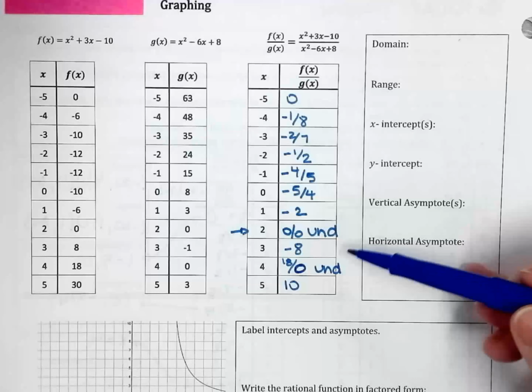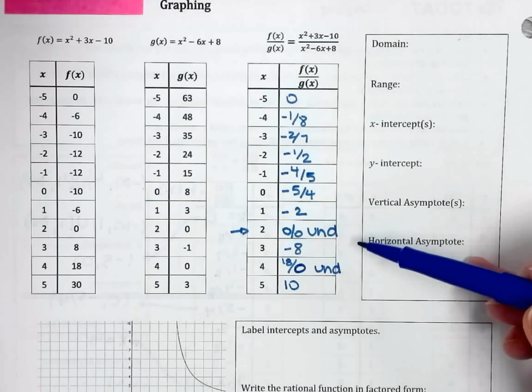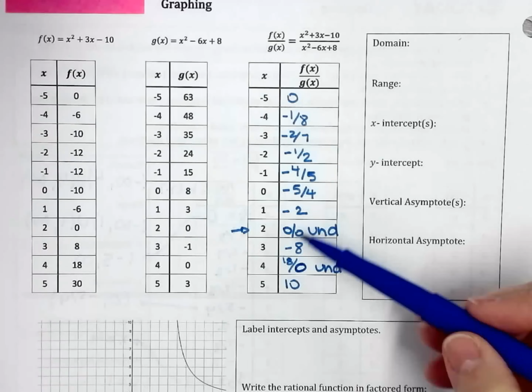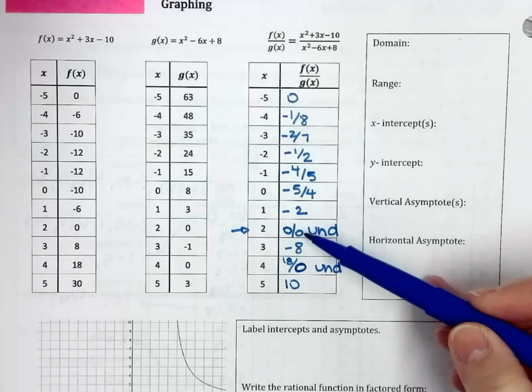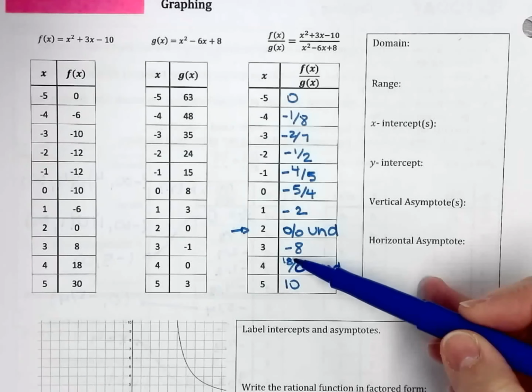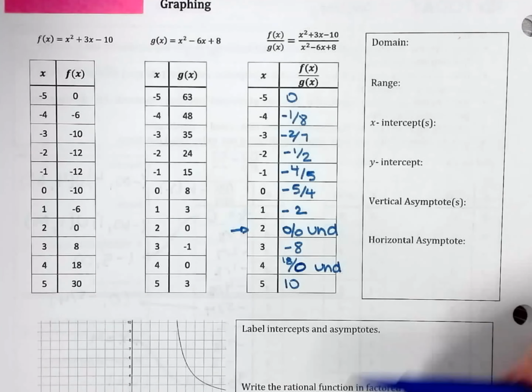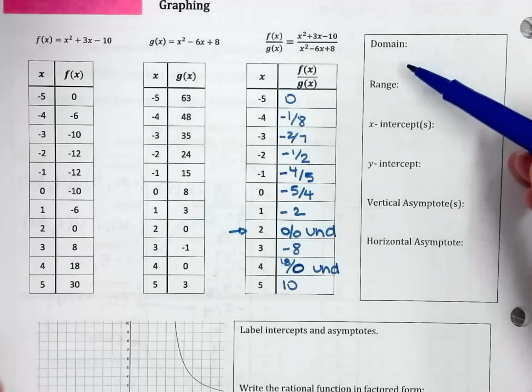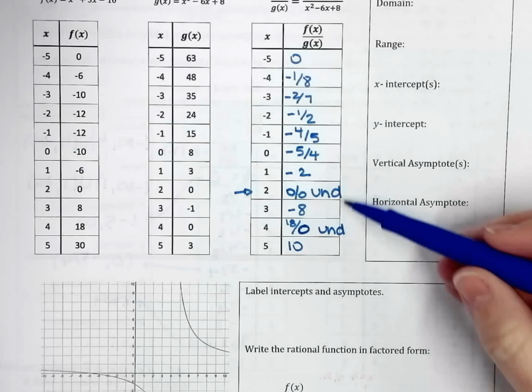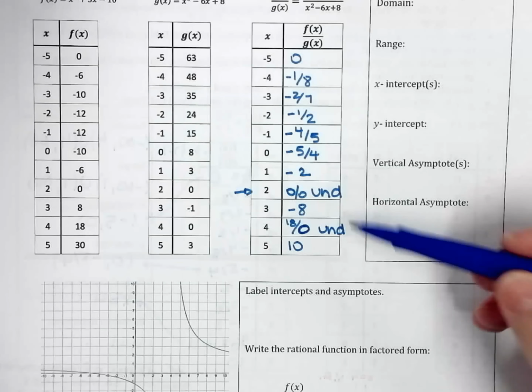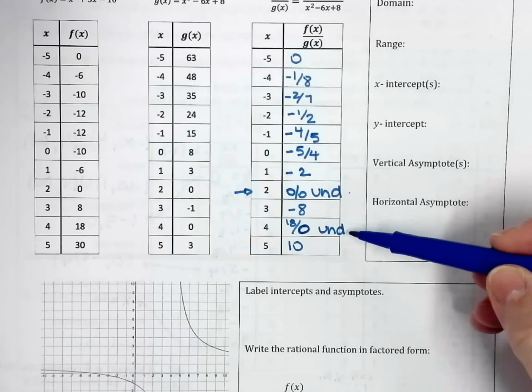Okay. So from the table here, we have two of them where I'm trying to divide by 0. This one is 0 over 0. This one is just 18 over 0. There's a difference there. So let's start filling out the graph, and then we'll come back and figure out the difference between this one and this one from the graph.